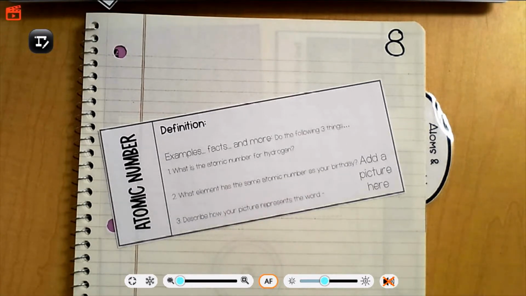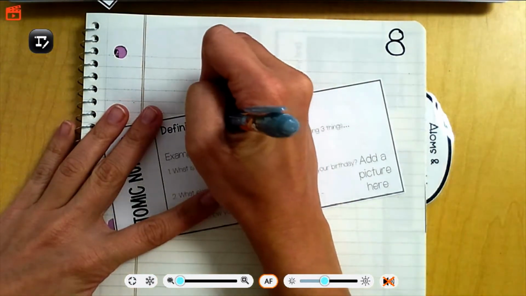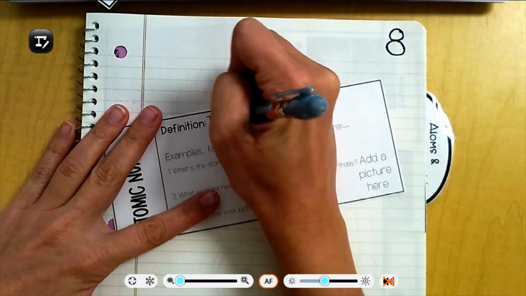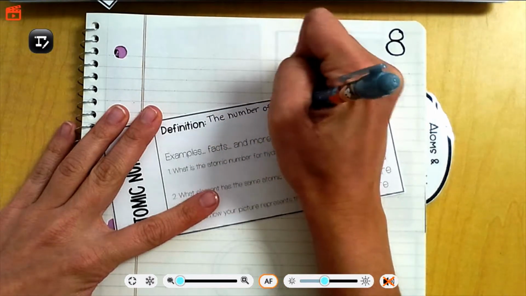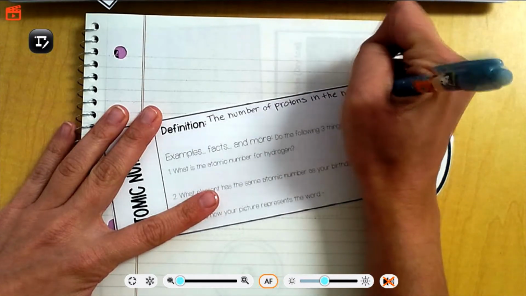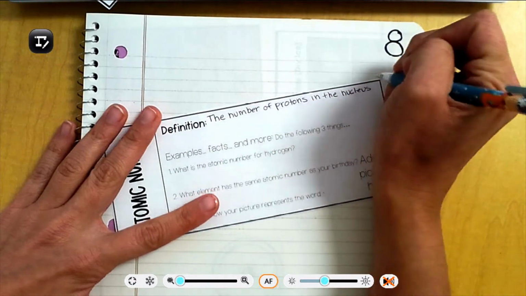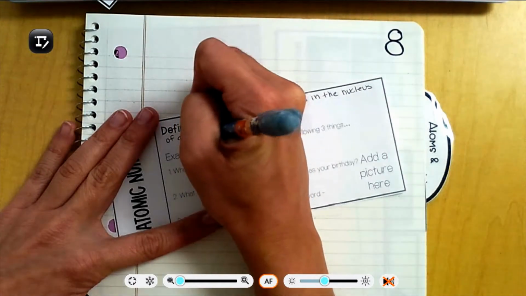So if you have worked ahead and you are in my science, what do I call it? My super amazing one-of-a-kind science dictionary, you have already found the definition for atomic number, which my definition is, it's a long one, so don't write too big. The number of protons in the nucleus, remember that's the middle part of an atom.